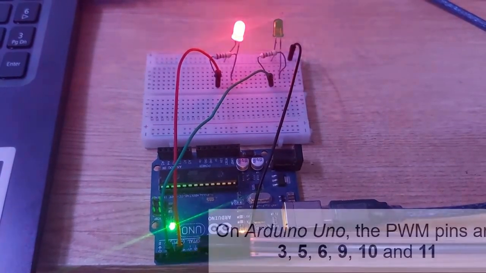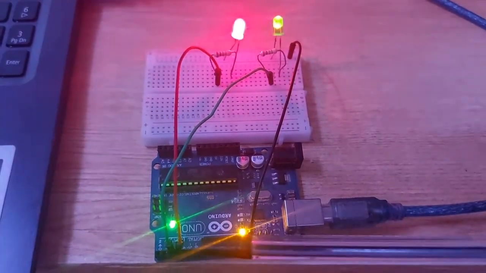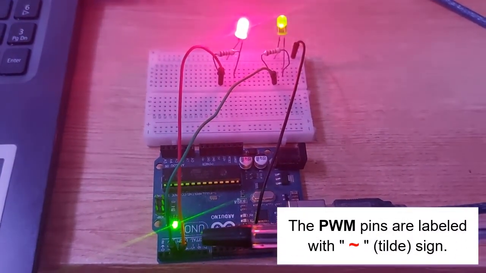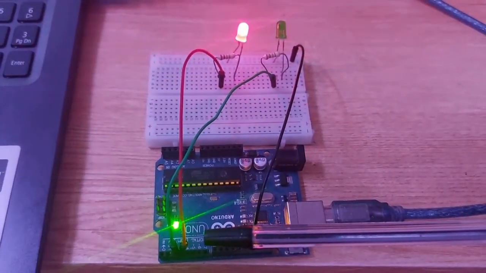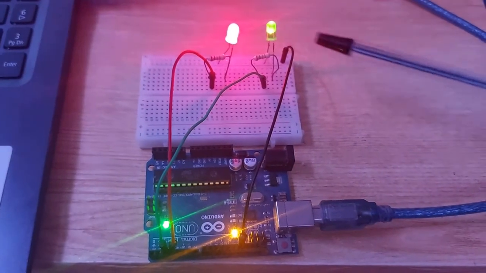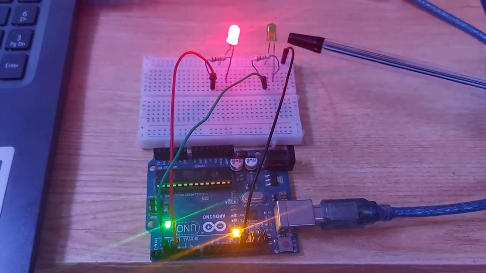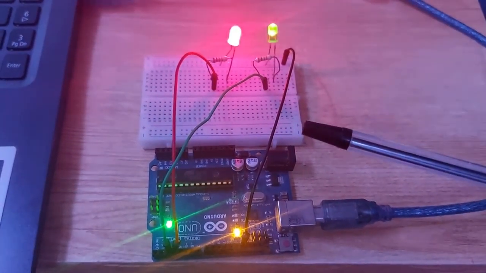So we can differentiate PWM pins from non-PWM pins by looking at the tilde symbol beside the pin number.